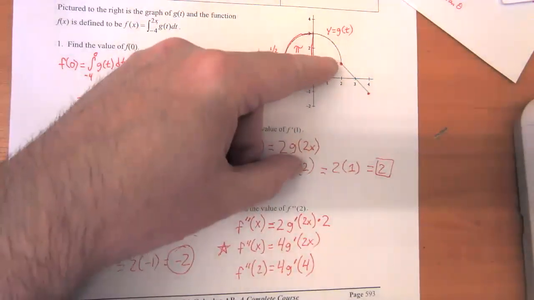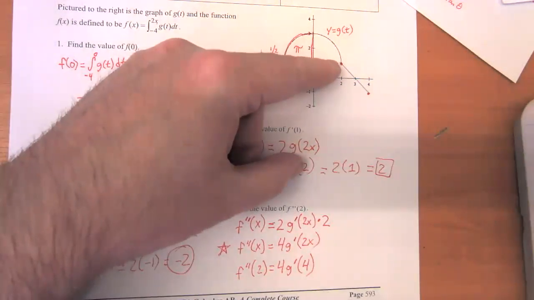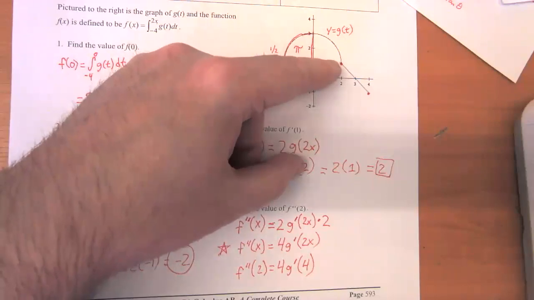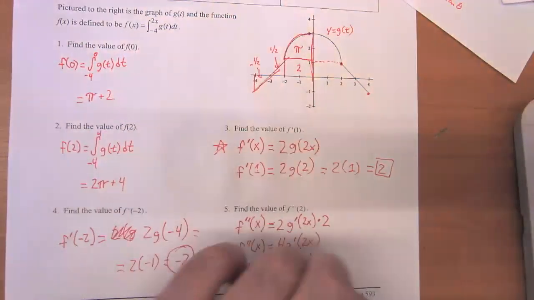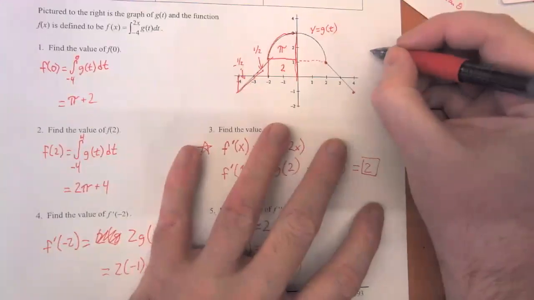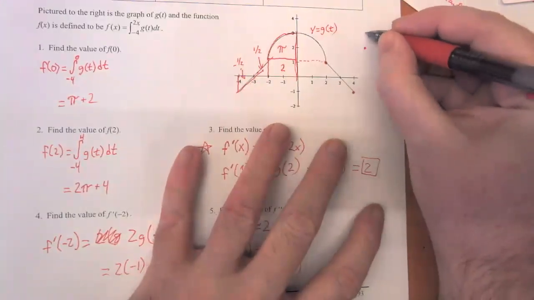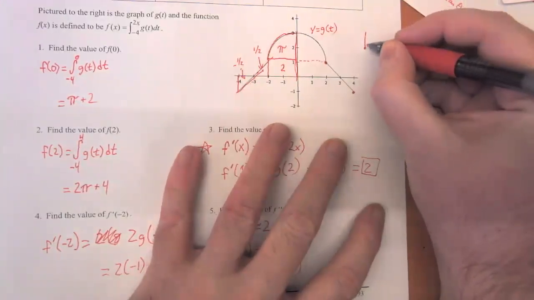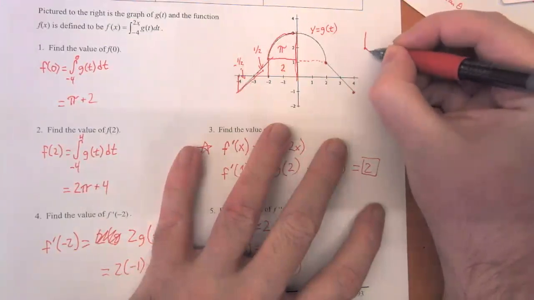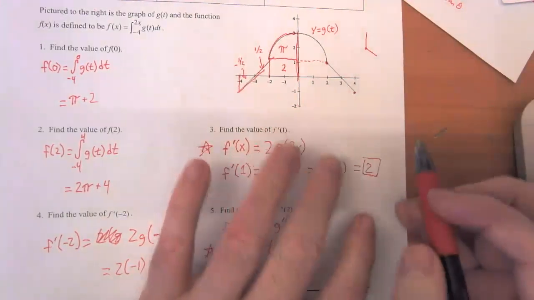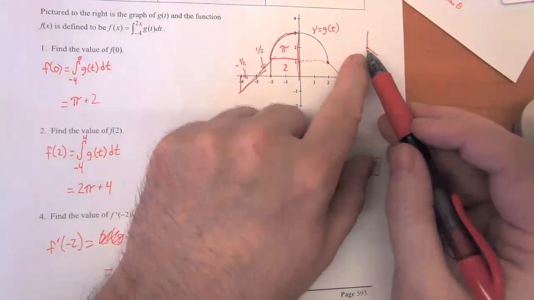What if I talked about the derivative of g at 2? Does it make sense to talk about that? Well, if I zoomed in on this point with a super close magnifying glass, what would it look like? Well, it would kind of look like this. And so we'd have a nearly vertical line there, and then heading off with that slope of -1.